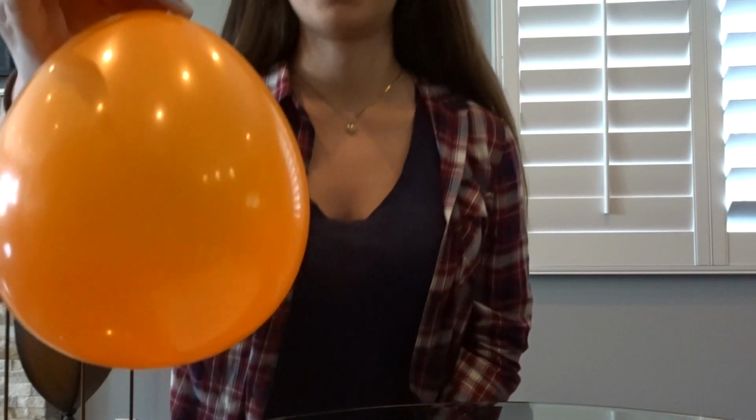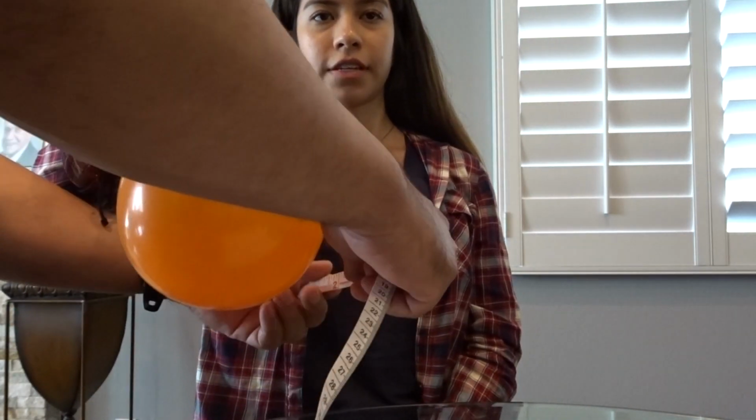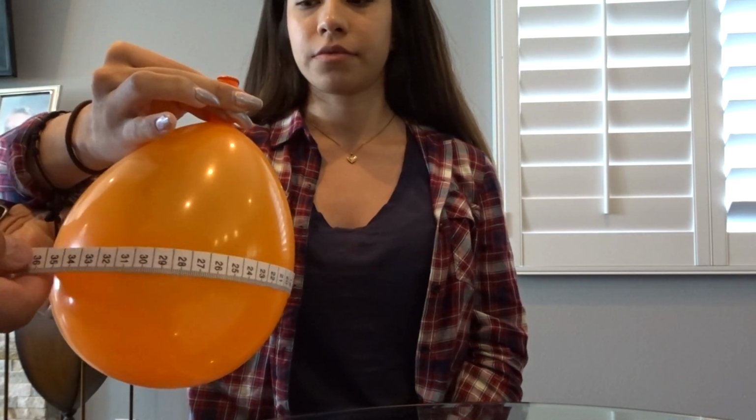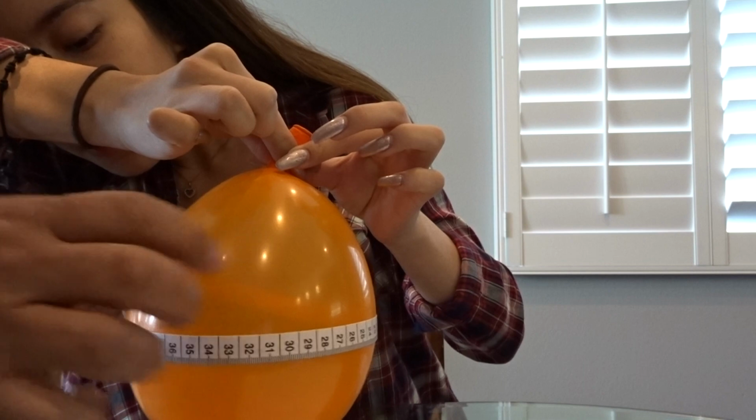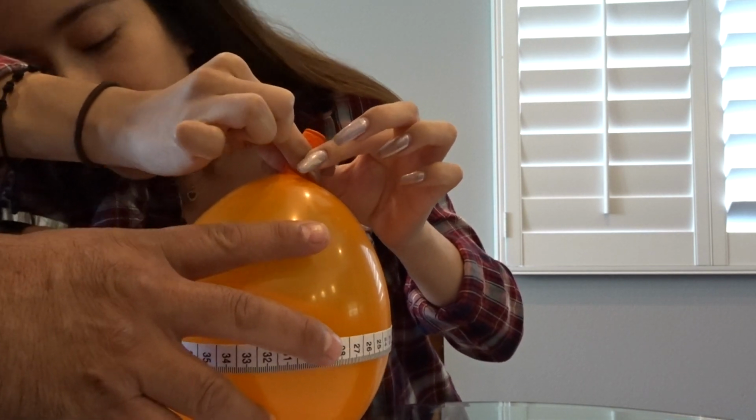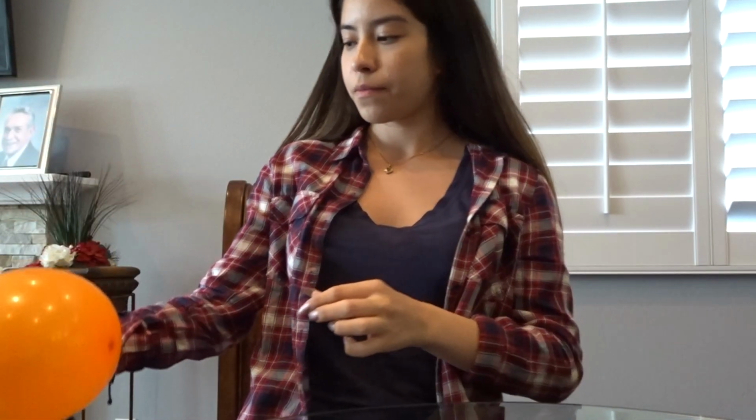So now I'm going to pinch the end, and I'm going to go ahead and record the circumference of this in centimeters. It is 48 centimeters. Now I'm going to go ahead and write that down here.